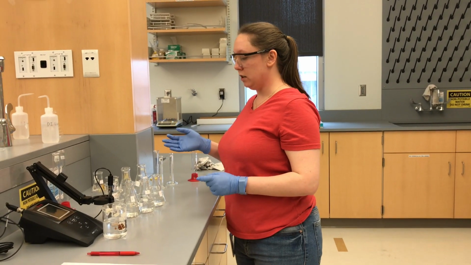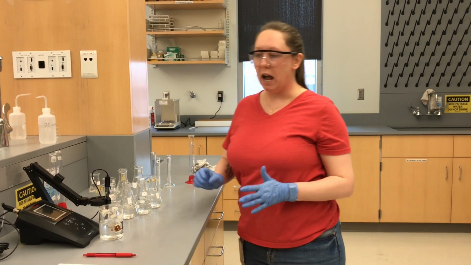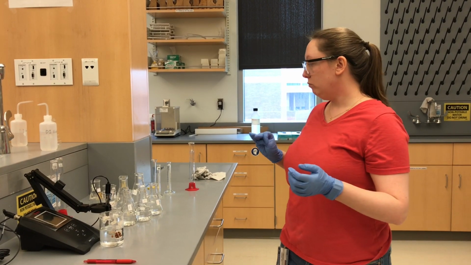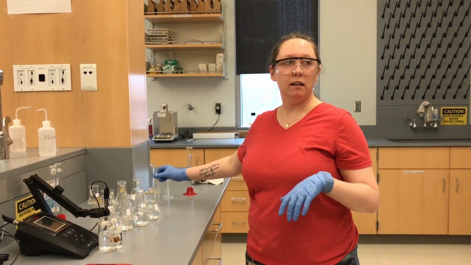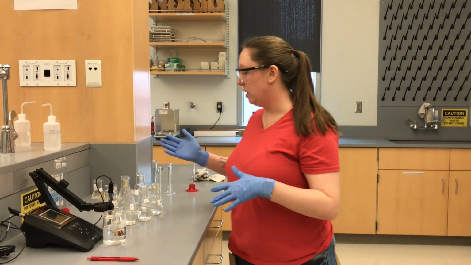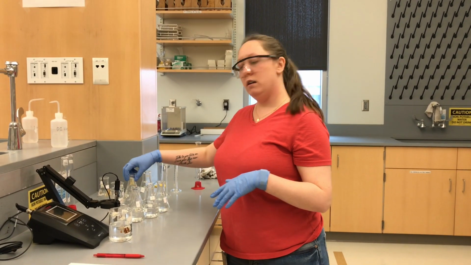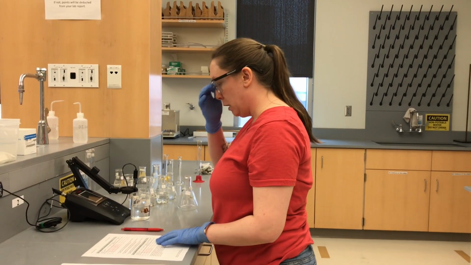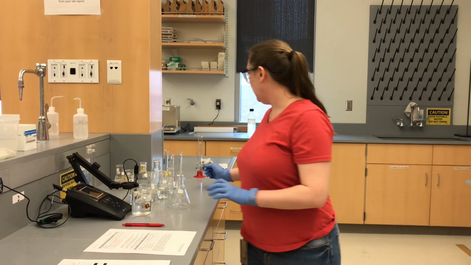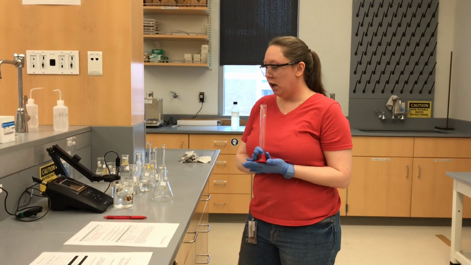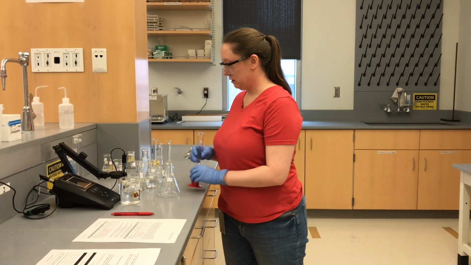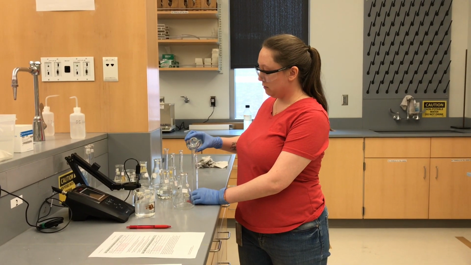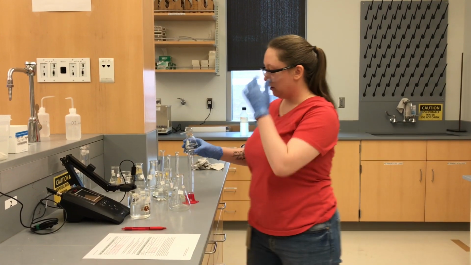So now what we're going to do is figure out how adding a little bit of HCl and a little bit of NaOH will affect our pHs. So now we are taking 40 mils of our E. We're going to do the acid reaction first.